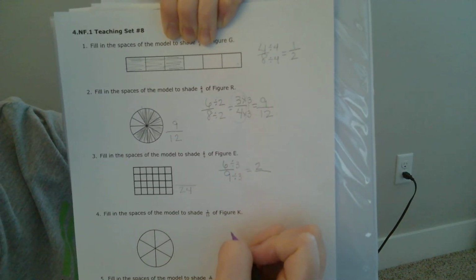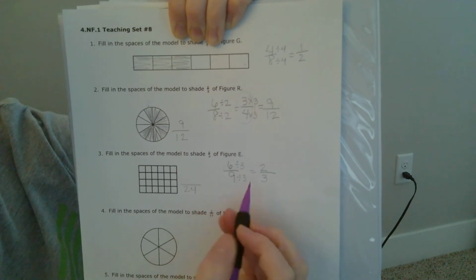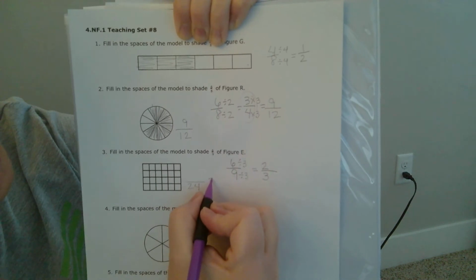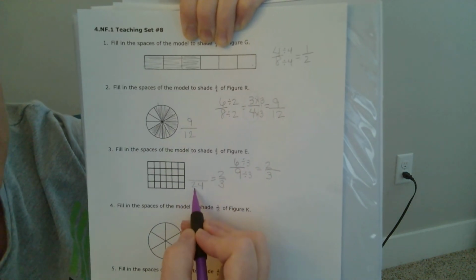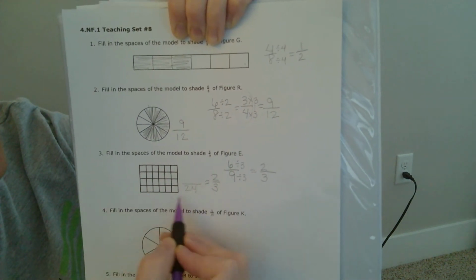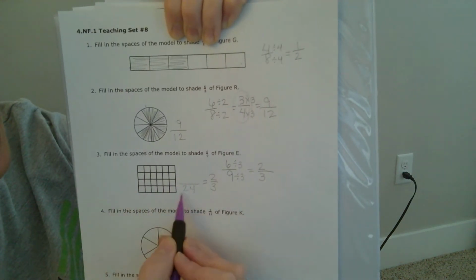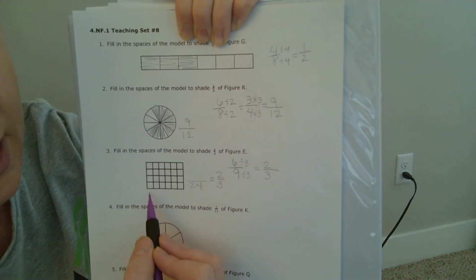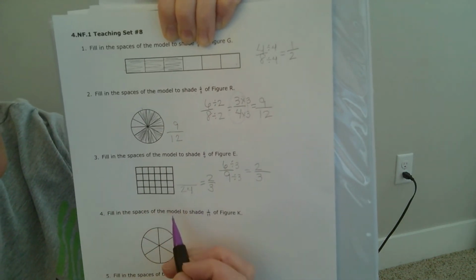9 divided by 3 is 3. 2/3. Okay, so now if I bring that over here, 2/3 is what we need to make equal to our figure over here, which is 24ths. There's 24 sections. Our denominator is 24. Okay, so now I need to figure out how many of these I need to fill in. That would be our numerator, the number on top.